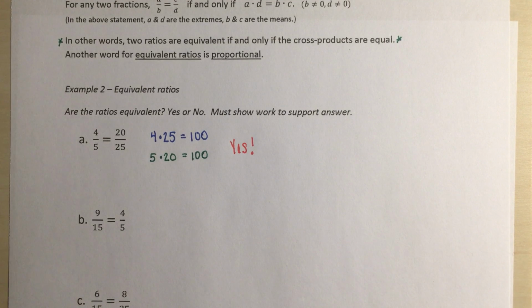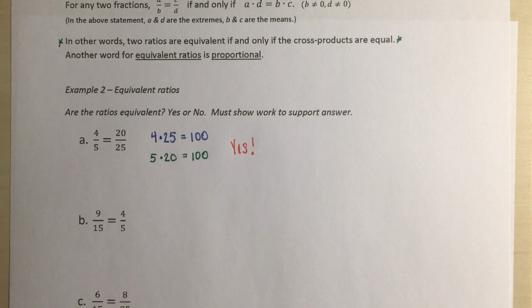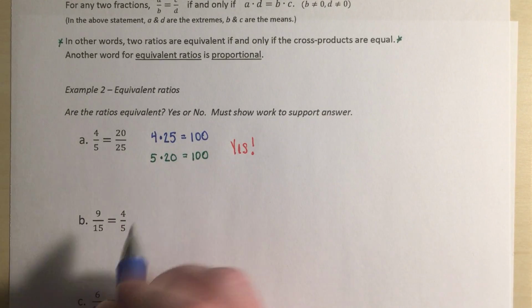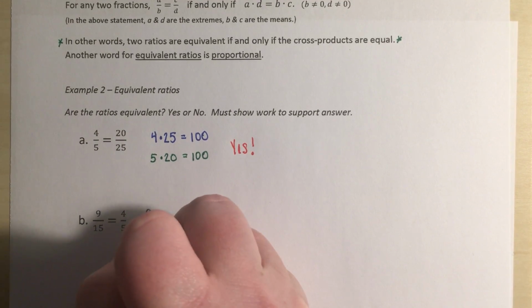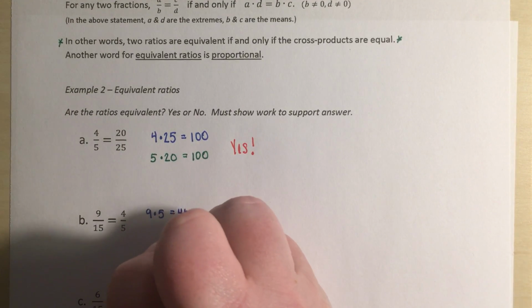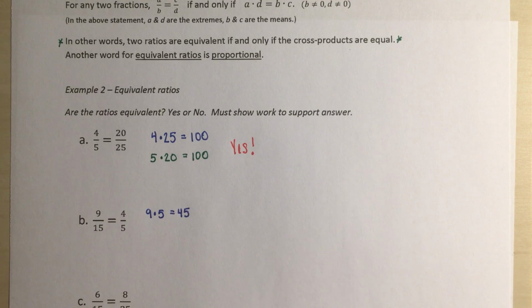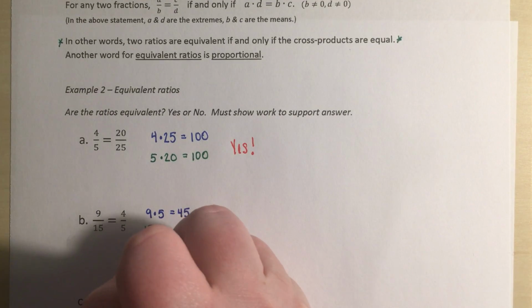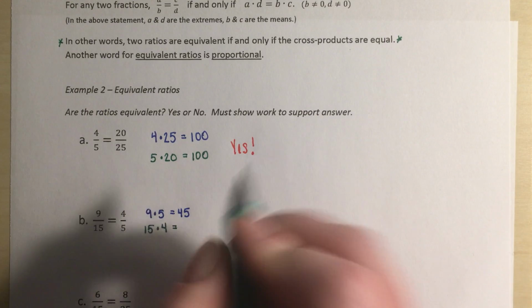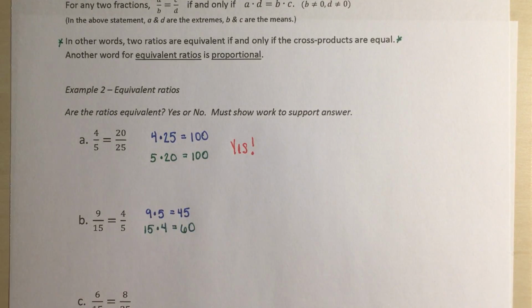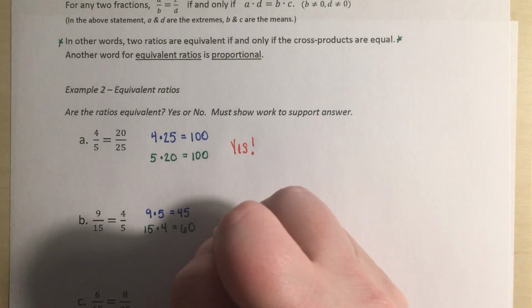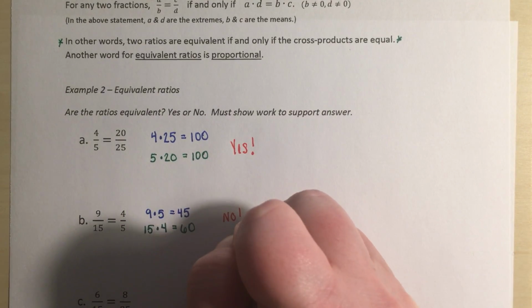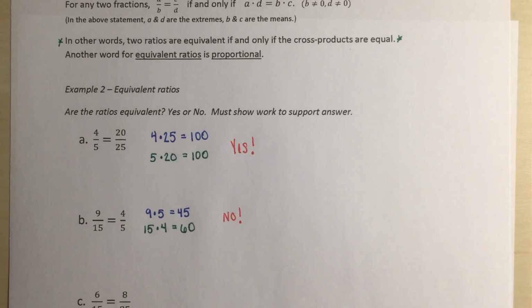All right, so for B, we're going to go through the same process. So we're going to start by multiplying. It doesn't matter which cross product you find first. I tend to do the one up at the top. So 9 times 5 gives us 45. Our other cross product, 15 times 4 gives us 60. In this case, our cross products are different. So we would say, no, these are not equivalent.